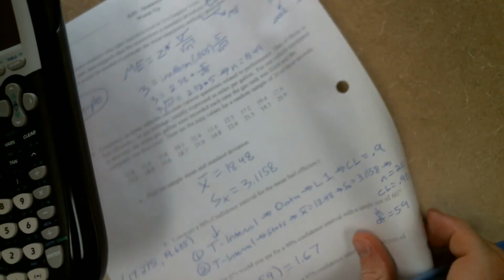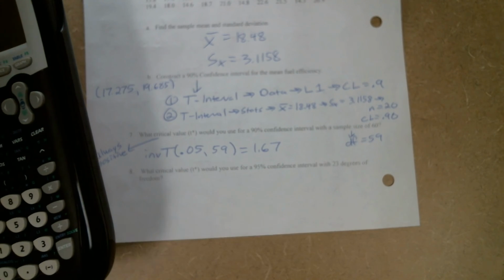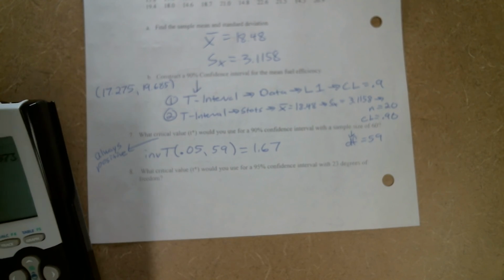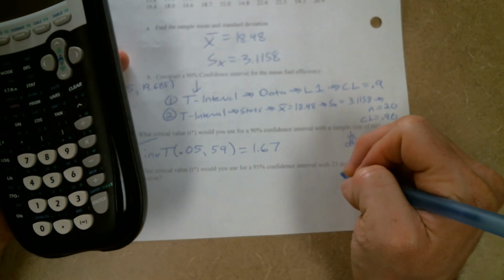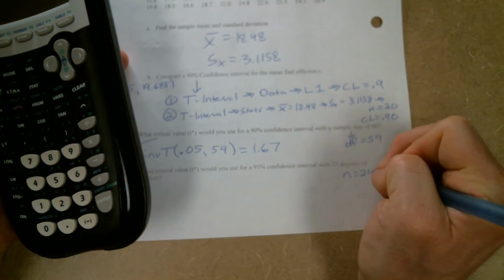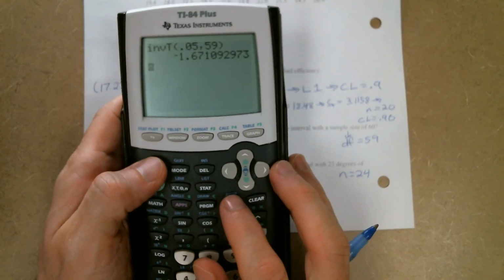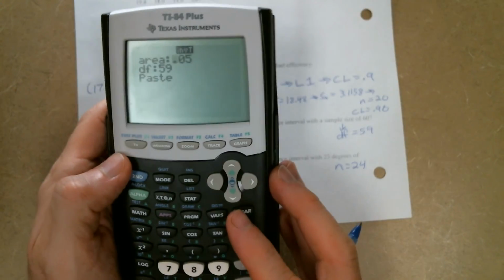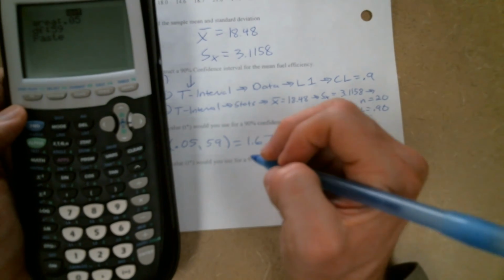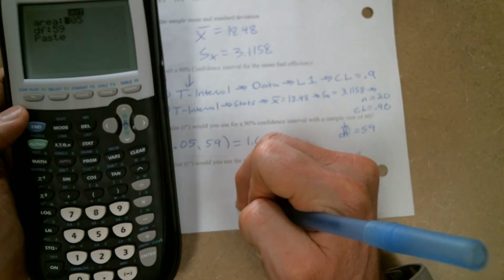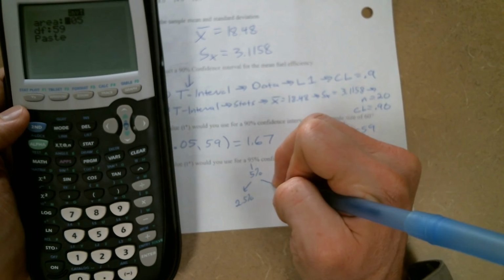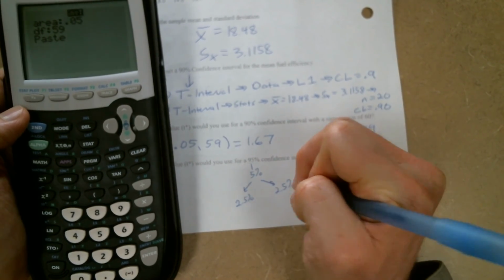Okay. And then last but not least, what critical value would you use for a 95% confidence interval with 23 degrees of freedom? That just means your sample size is 24. But again, we're going to go to inverse t here. We're going to say that there's 5% left, split between 2.5% on the left, 2.5% on the right.